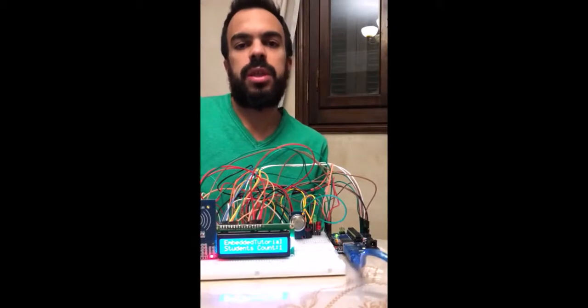Once the TA has finished the tutorial or the class, they will swipe the ID again.